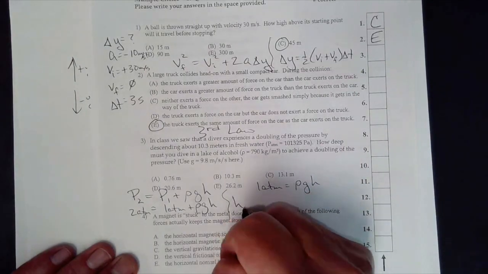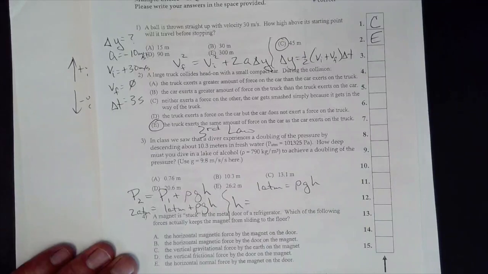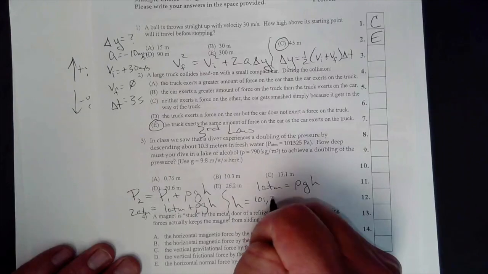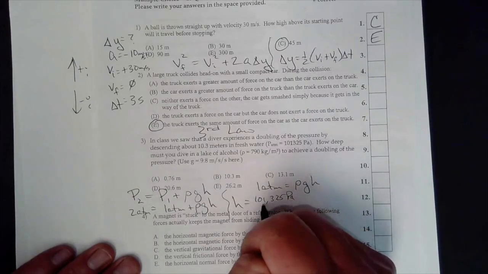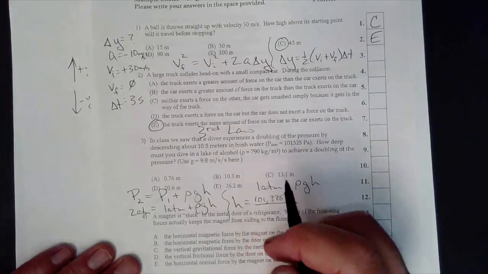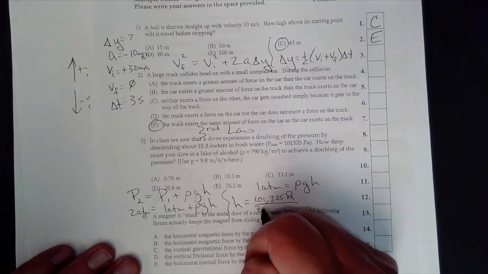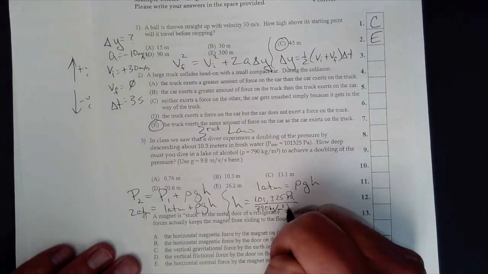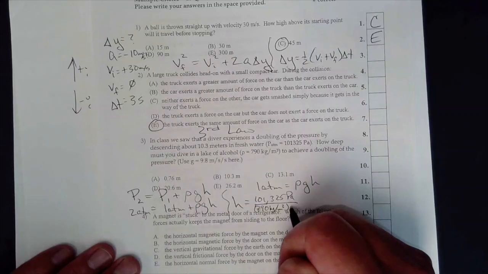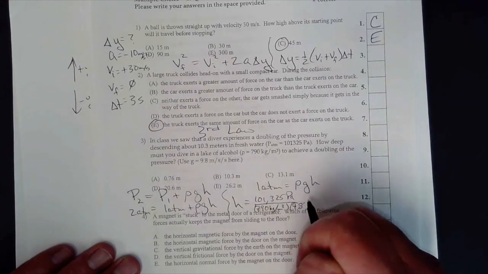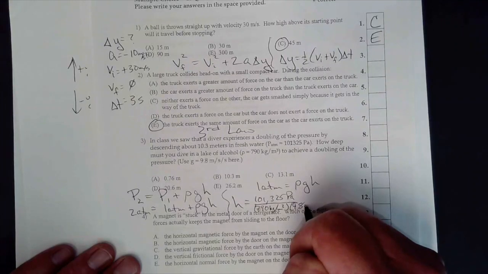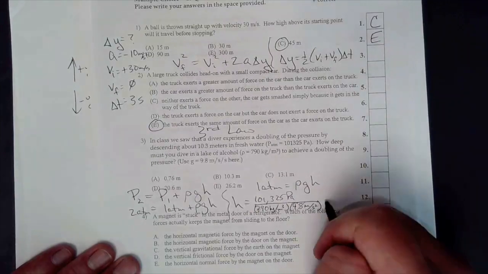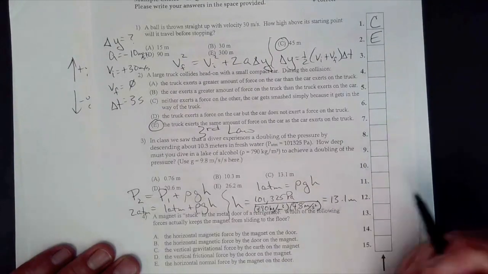And that means that h is going to equal 1 atmosphere, which is 101,325 pascals, divided by rho, which is 790 kilograms per meter cubed, times g, which is 9.8 meters per second squared. Okay, and what we get there is 13.1 meters, and so the answer is C.